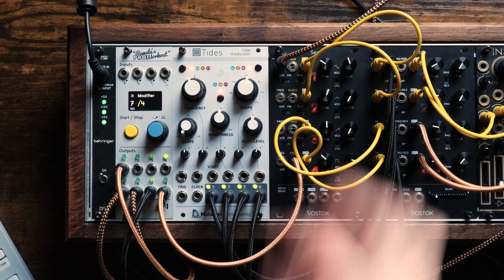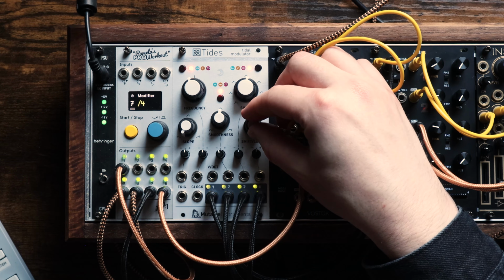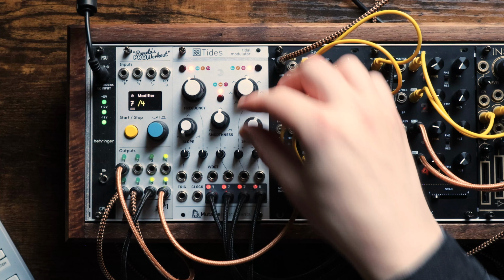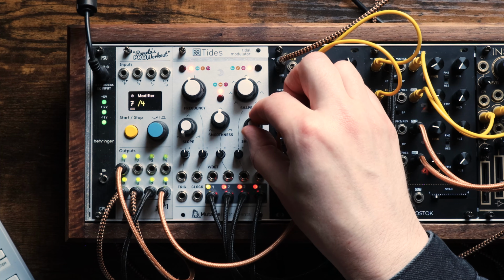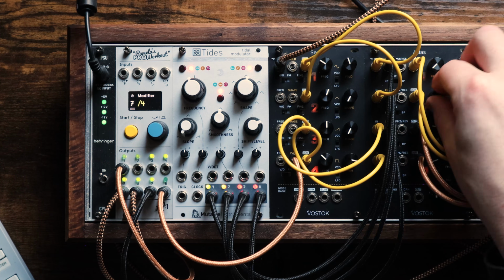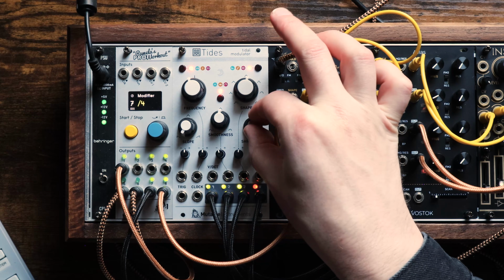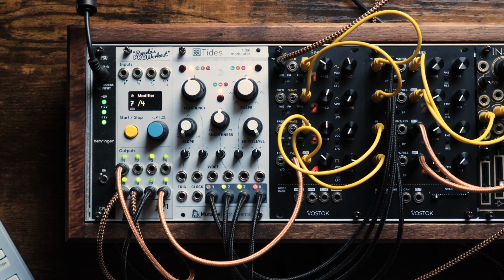When we're at 12 o'clock, they will all pulse or output at the same rate. But as we increase this control, there's a slight delay between each LFO and the next one. And as we increase it all the way to the right, they're going to be equally spaced out.